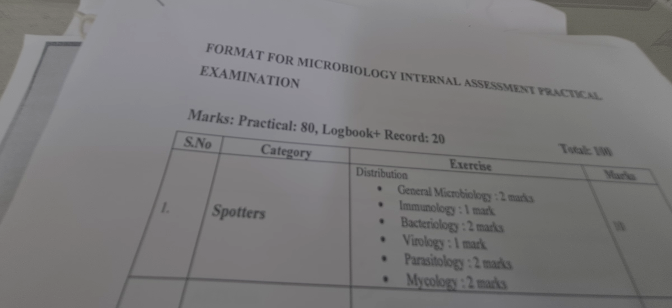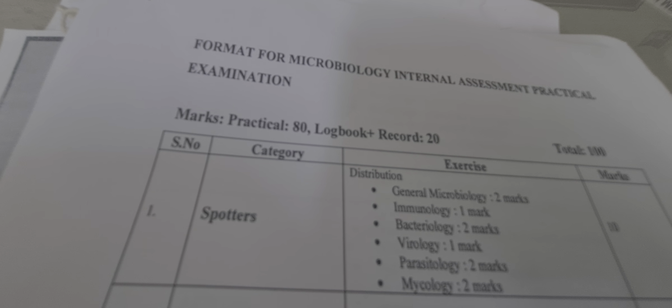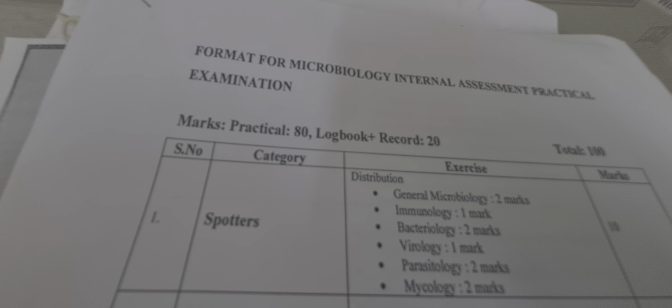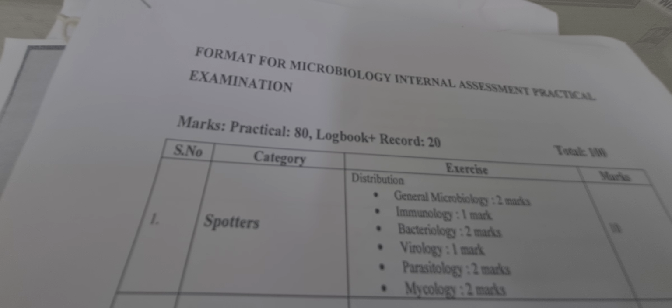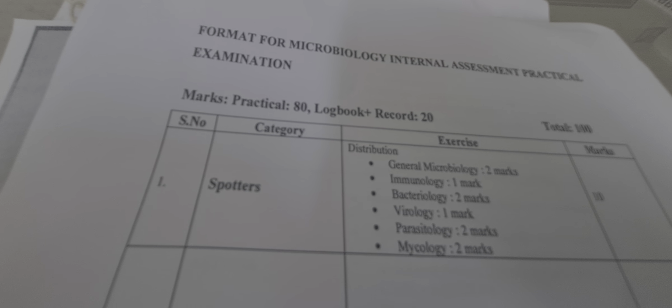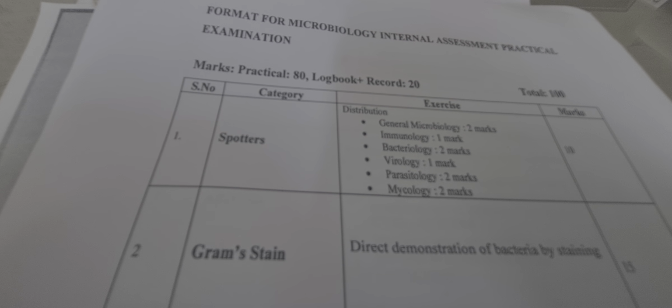Now, first 10 spotters will be there. In those 10 spotters: general microbiology, 1 mark, immunology 1 mark, bacteriology 2 marks, virology 1 mark, parasitology 1 mark, mycology 2 marks. Then moving on to the gram stain.